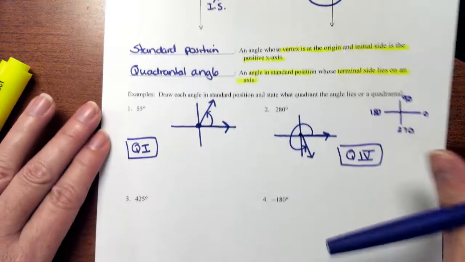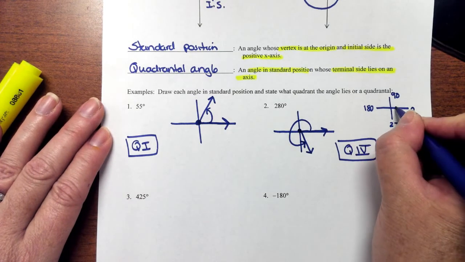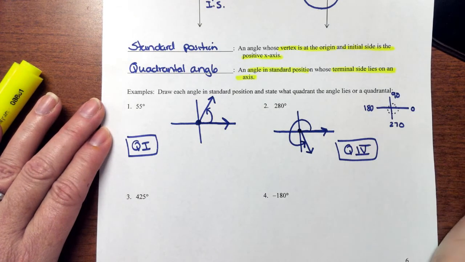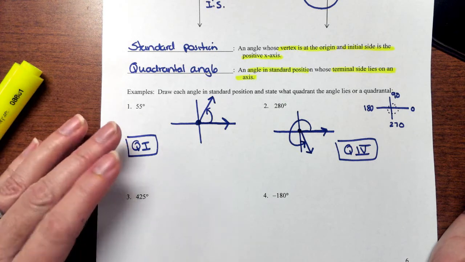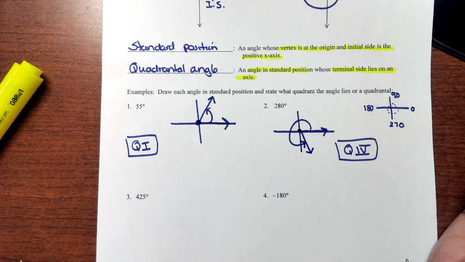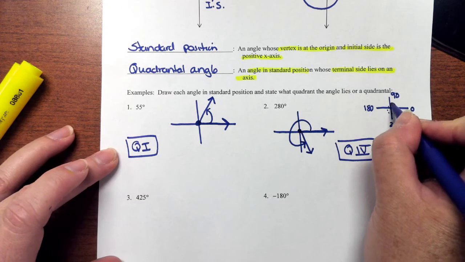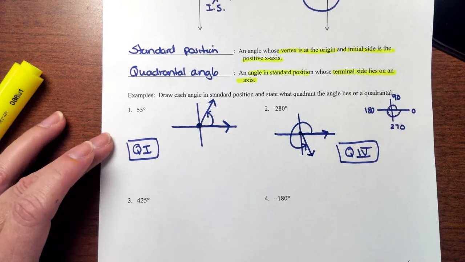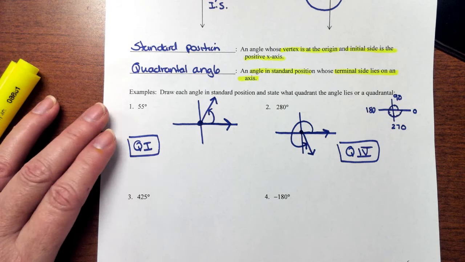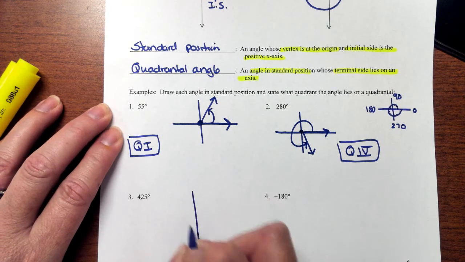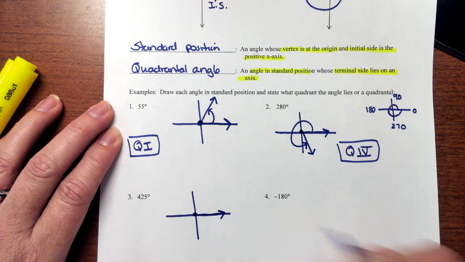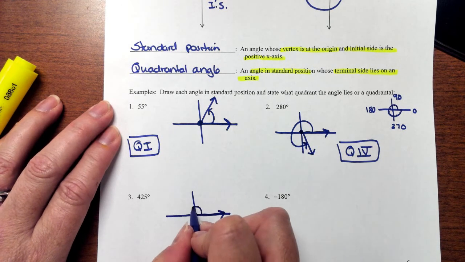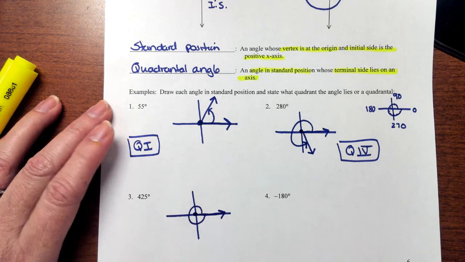425 degrees. It is possible. I know if I make one complete revolution around, that's going to be 360 degrees. It is possible to have an angle greater than 360 degrees. That means you're going to have to show one full revolution when you sketch an angle. So here's my initial side. If I make one full rotation, that's 360 degrees.